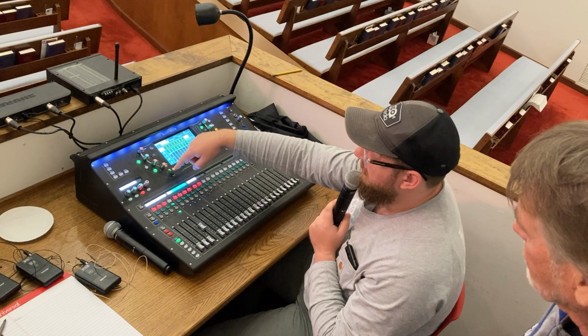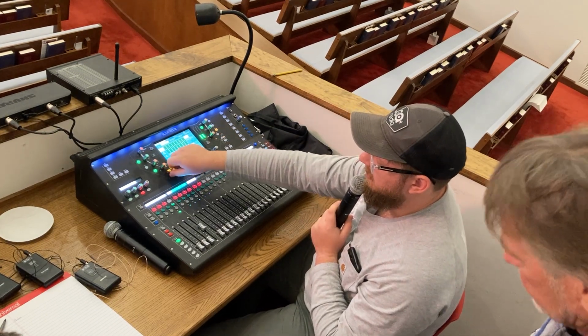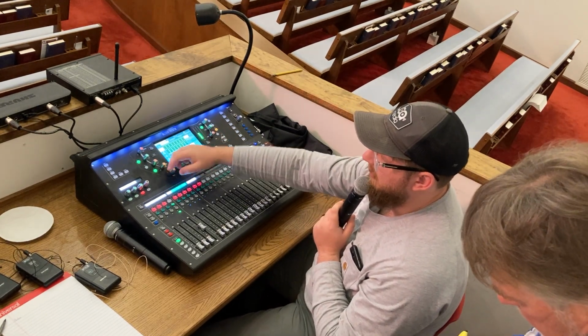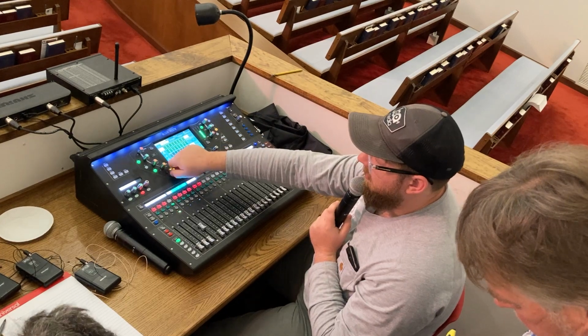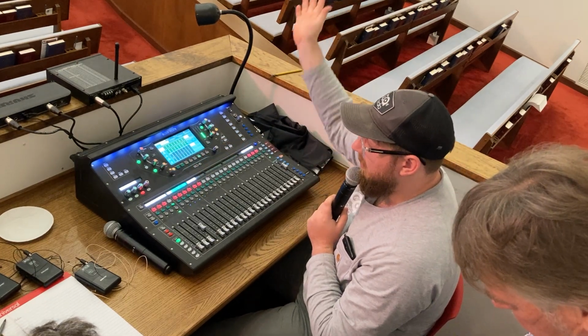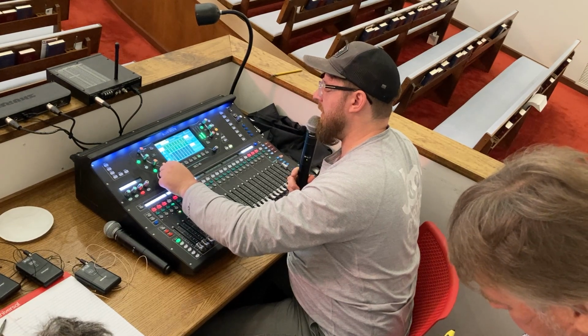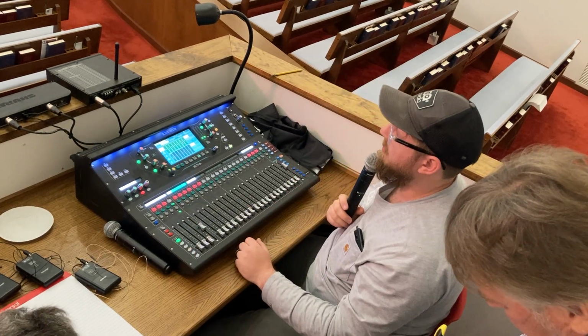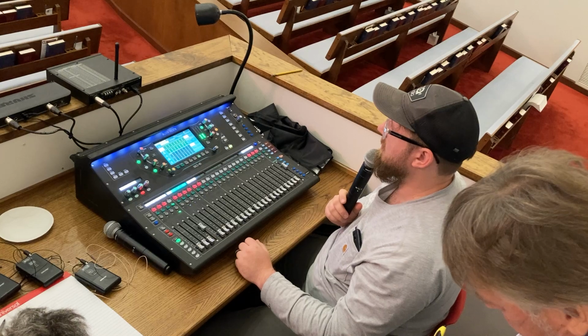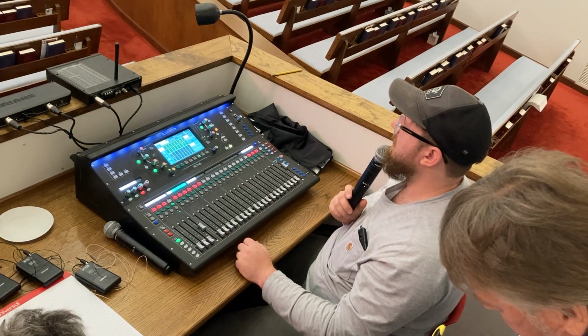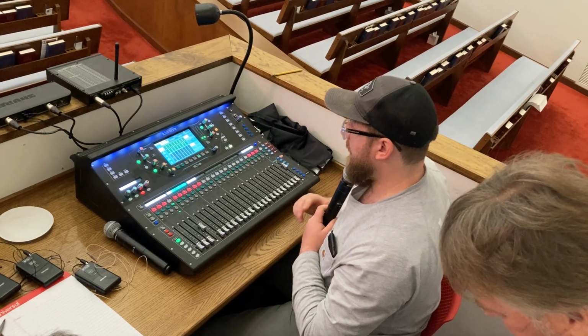And then moving on down here, you got your pan knob. It lets you pan things over to the left. Now we're coming out the left speaker. Over here to the right, now we're coming out the right speaker. And then we pan it back. Those should stay in the center. Yeah, pretty much. With the way your PA is set up in here, it doesn't make too much sense to get too much going on with that.